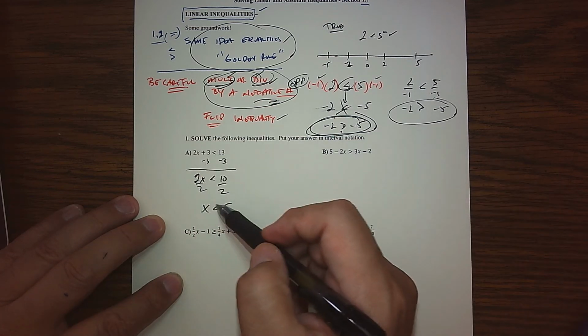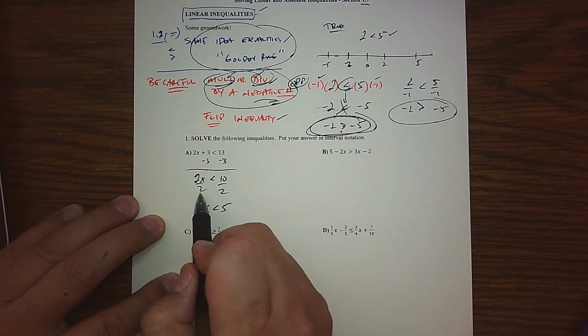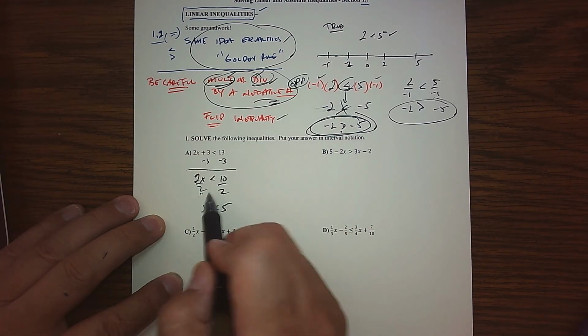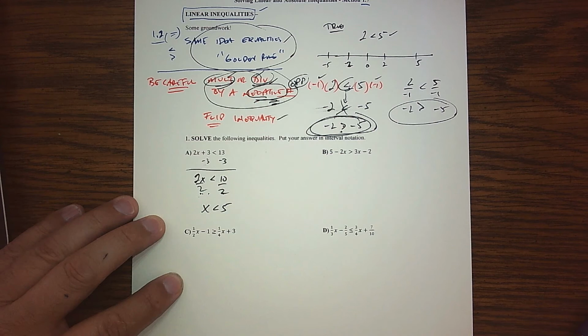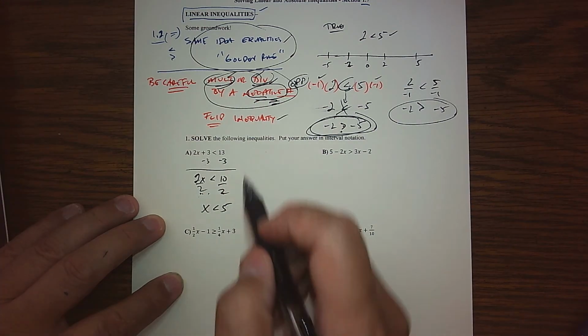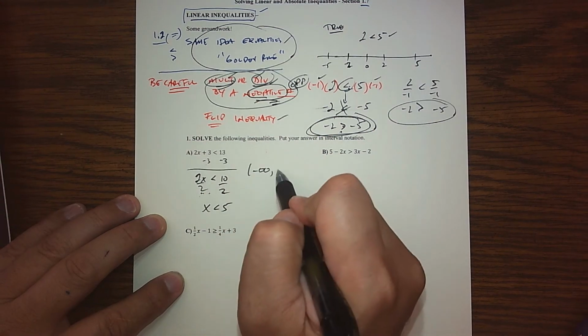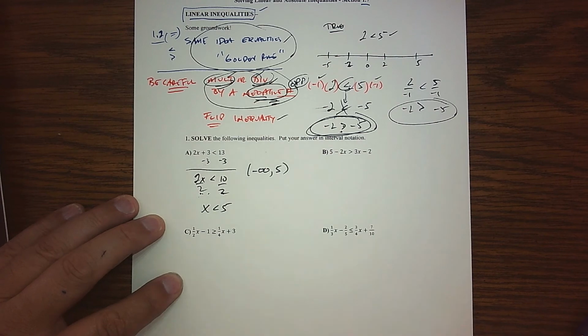So again, I'm not flipping the inequality because I am dividing, but I'm dividing by a positive, right? I only have to worry if I divide by a negative. So inequality-wise, my solution is negative infinity to 5.